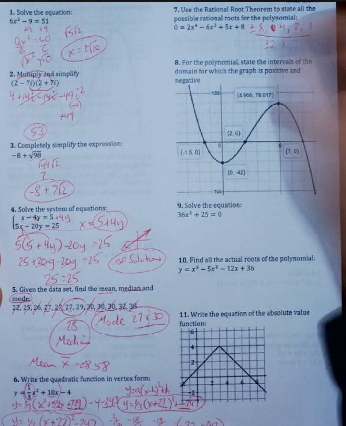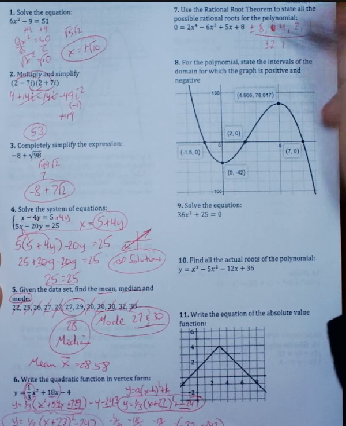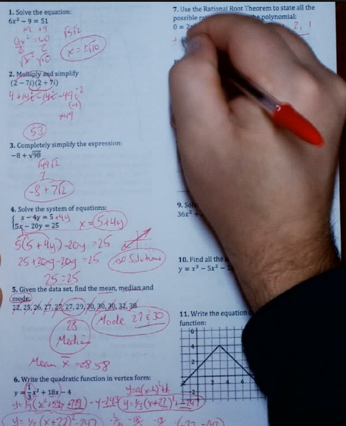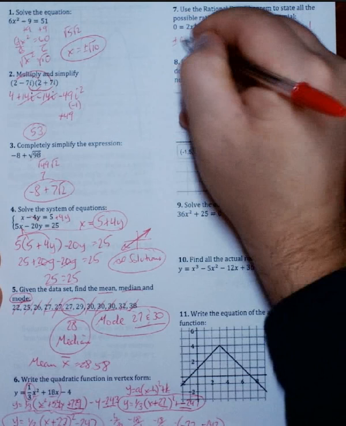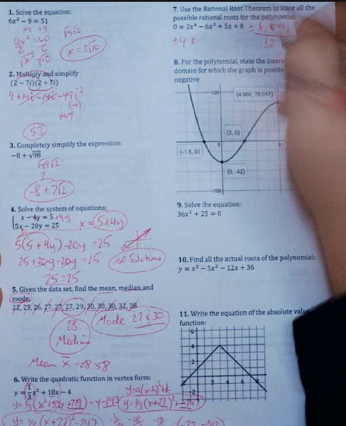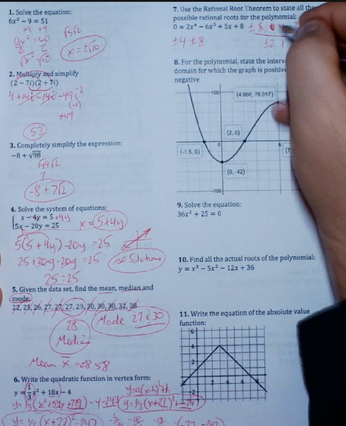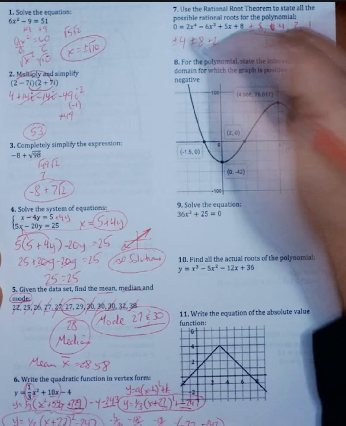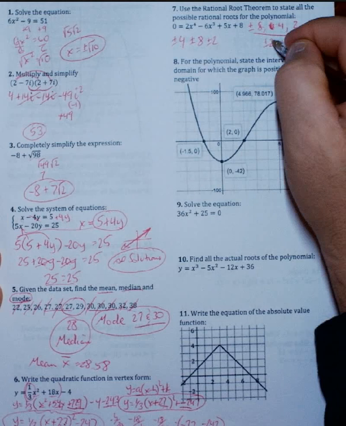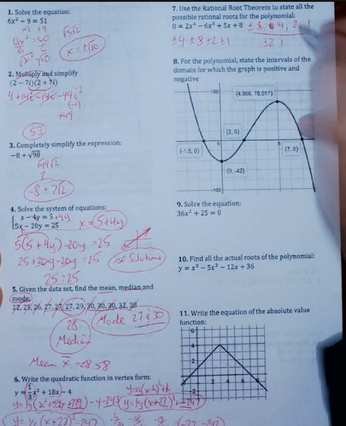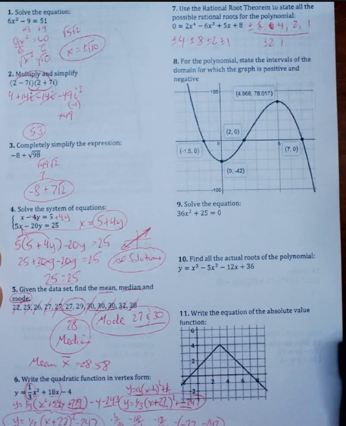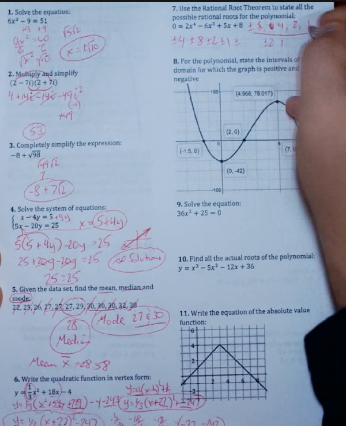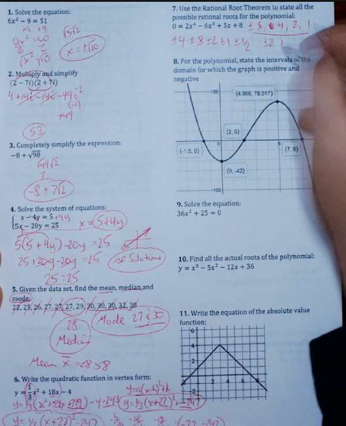So if I put all the combinations of those together, it could be plus or minus 8 over 2, which is 4, plus or minus 8 over 1, which is 8, plus or minus 4 over 2, which is 2, plus or minus 4 over 1, which is 4, plus or minus 2 over 2, which is 1, plus or minus 2 over 1, which is 2, plus or minus 1 over 2, which is a half, and plus or minus 1 over 1, which is 1.